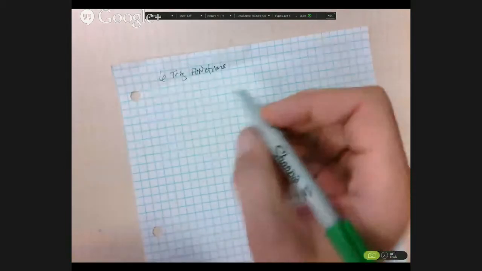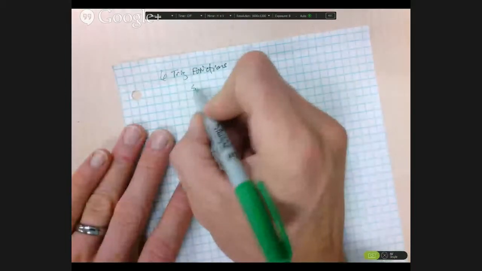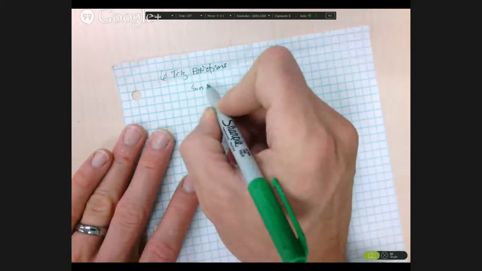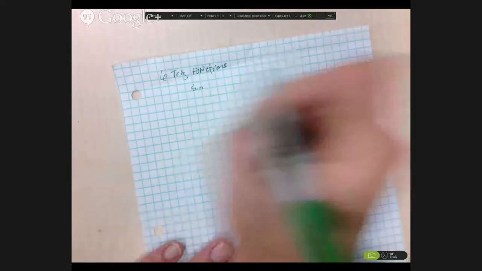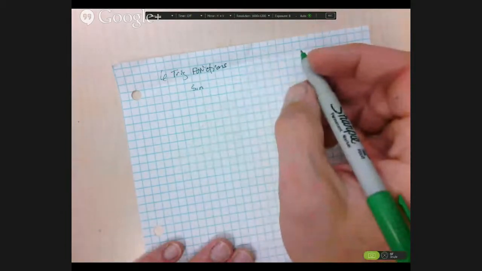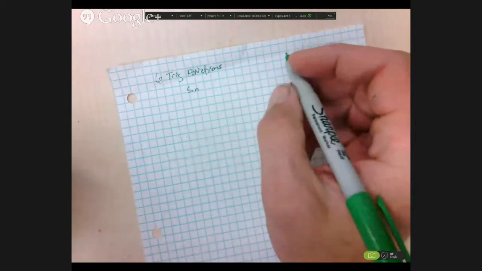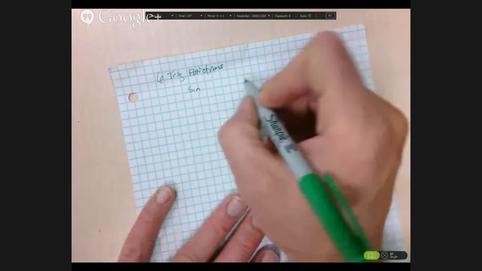We have 6 trig functions we work with. Sine is the first one. You've probably worked more with right triangles than anything else.